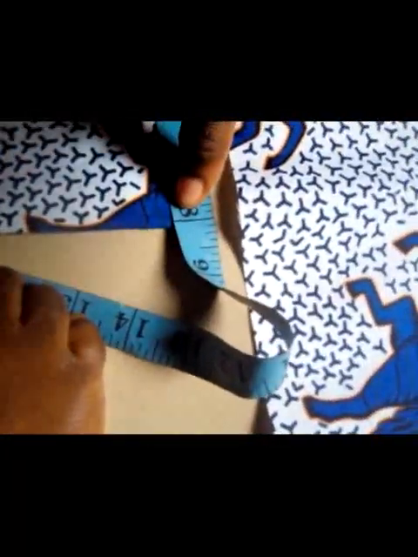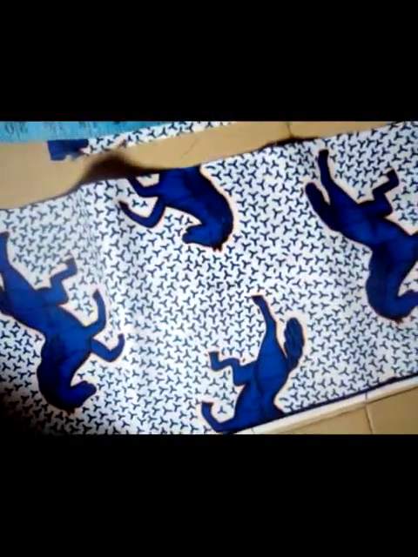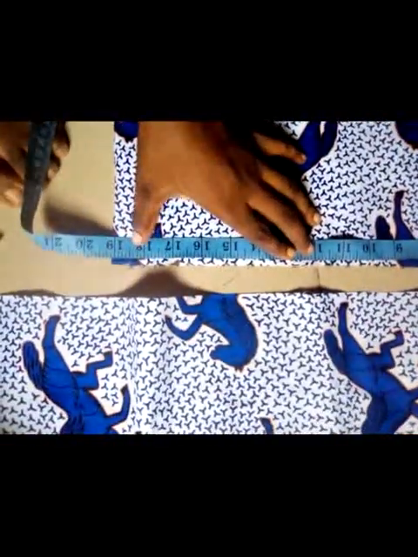Now in your shoulder, whenever you are cutting your clothes, if the person's shoulder is 16, you divide it by 2. Here is my 16, which is 8. This is my 8. You add your allowance, 10 inches allowance, making it 18. In my sewing, I normally add 10 inches allowance. There are some that add 11 inches, some add 12. This is my 19.